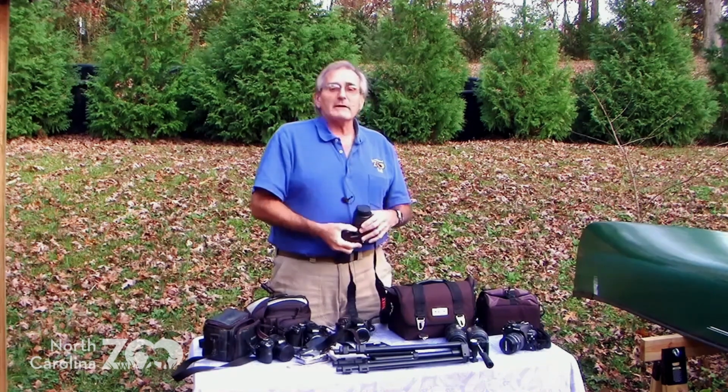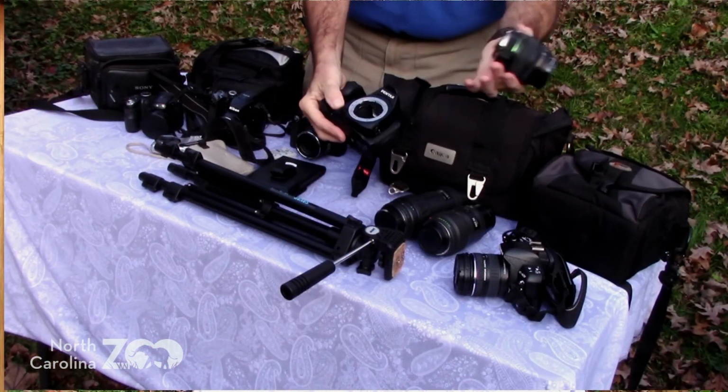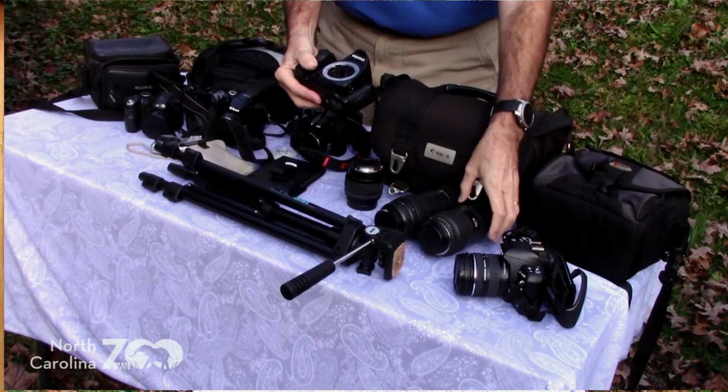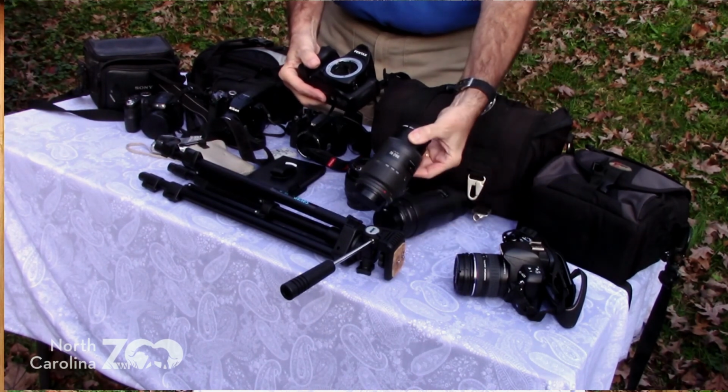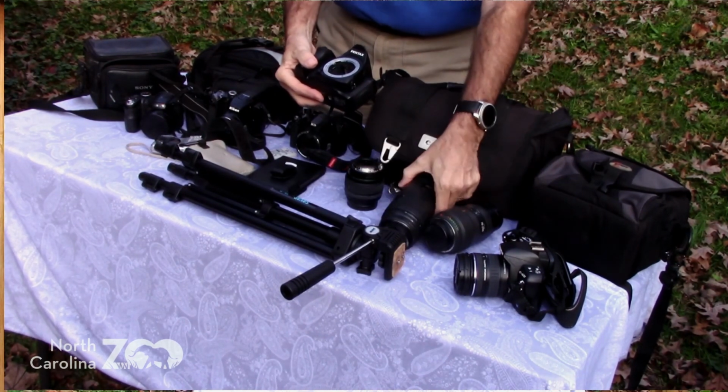Now these are interchangeable lens cameras. I'll show you. This has a little button here, and this lens can come off. And I have several different lenses depending on what I need to do.